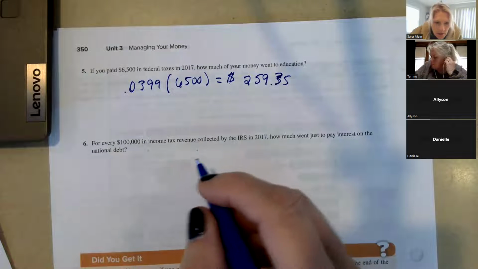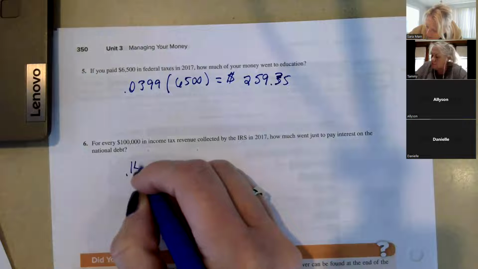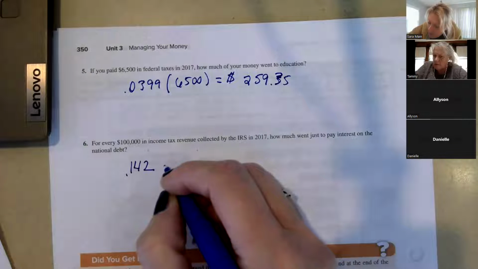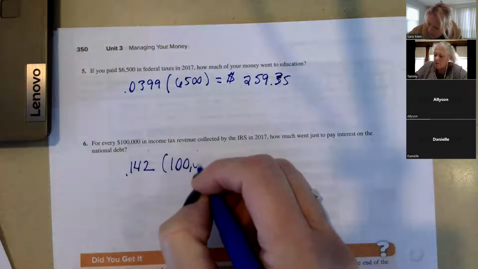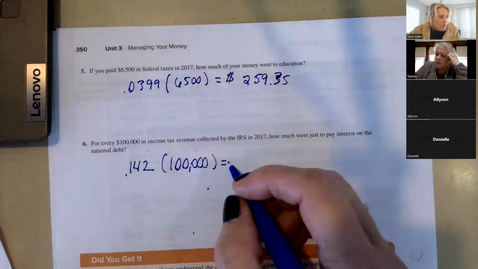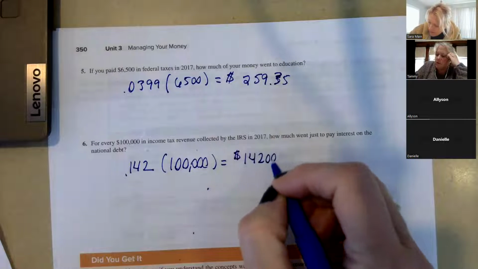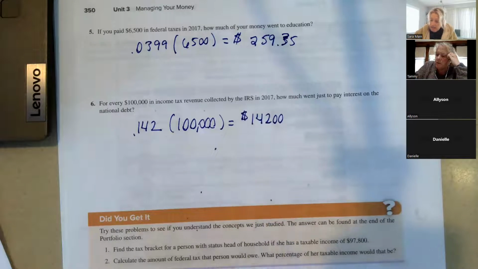Yeah, what percent was that? 14.20. So 0.142 times that 100,000 was 14,200. And that was just to pay interest on the national debt. So it's a lot.